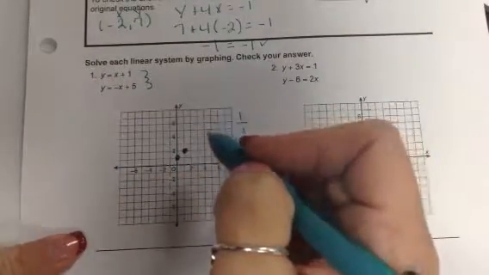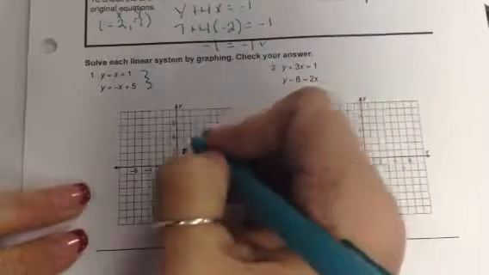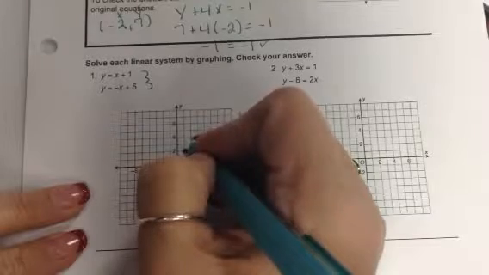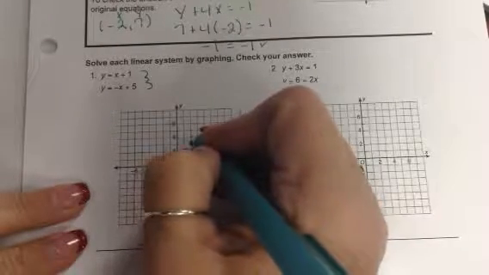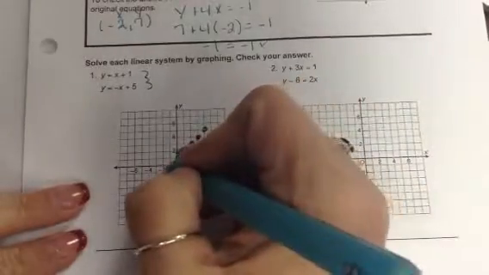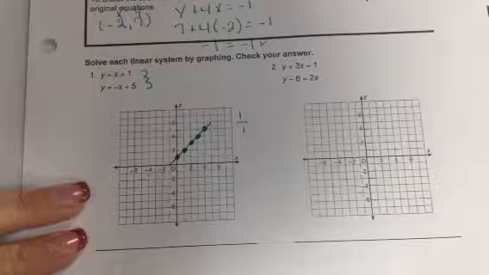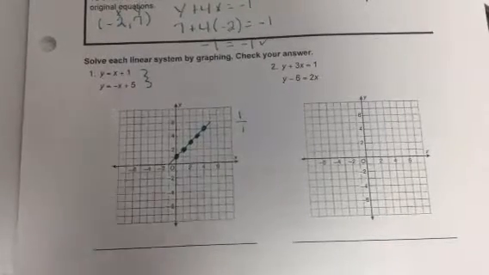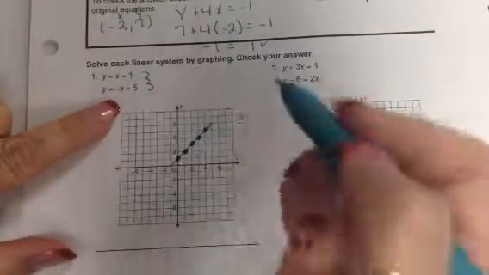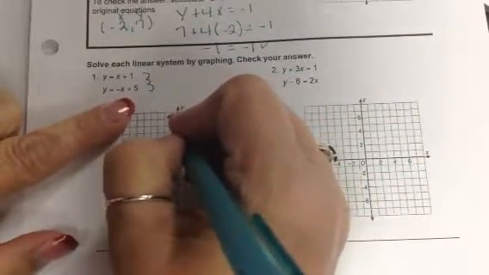Now, I need to draw a pretty straight line for a system of equations. So I'm just going to keep going. Rise 1, right 1, and keep repeating. That way, when I draw this line, I can make it pretty straight through those points. Okay, now I'm going to look at this equation. My y-intercept is 5, so I'm going to go up here to 5, and I'm going to put a point.